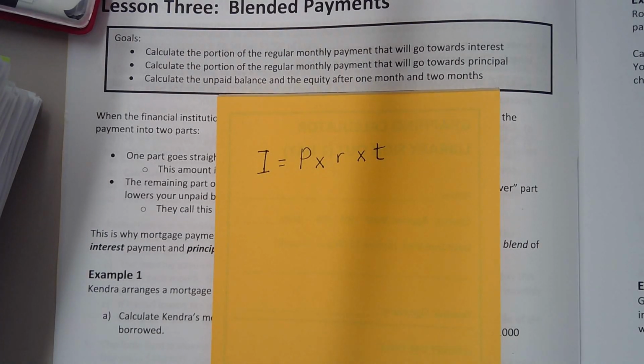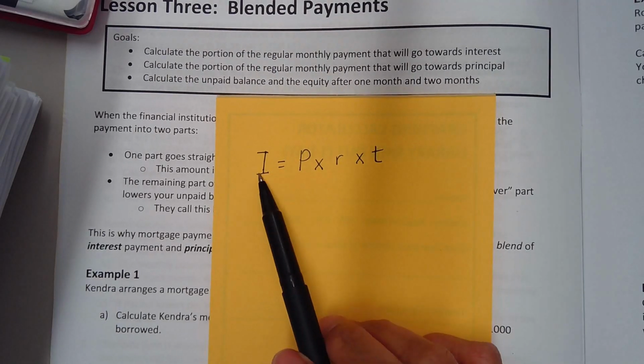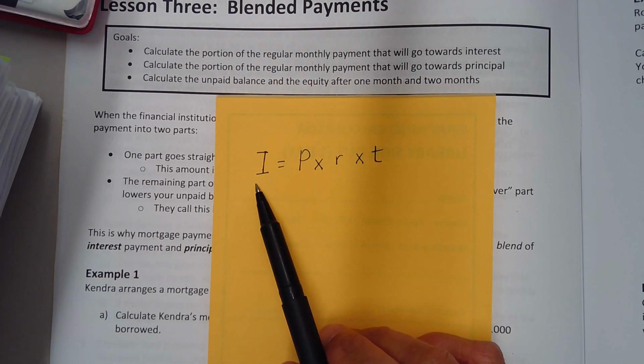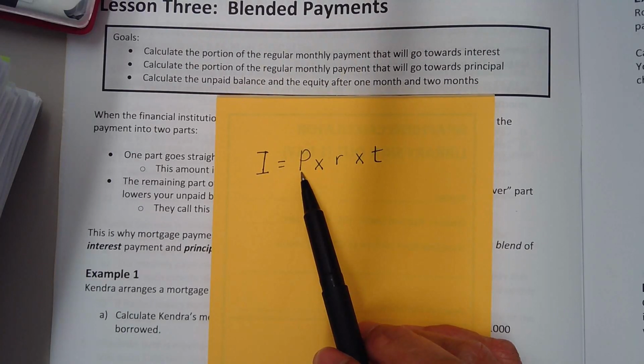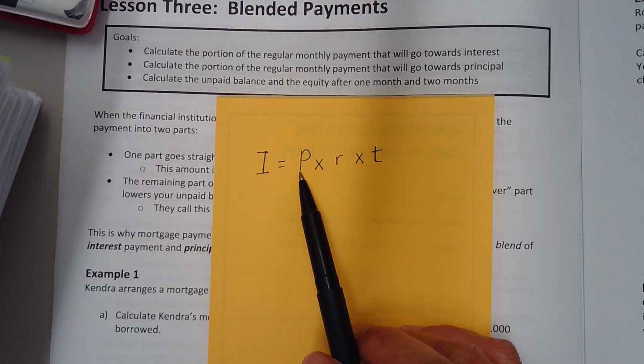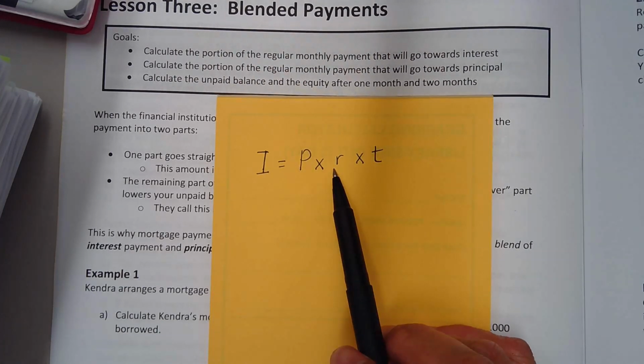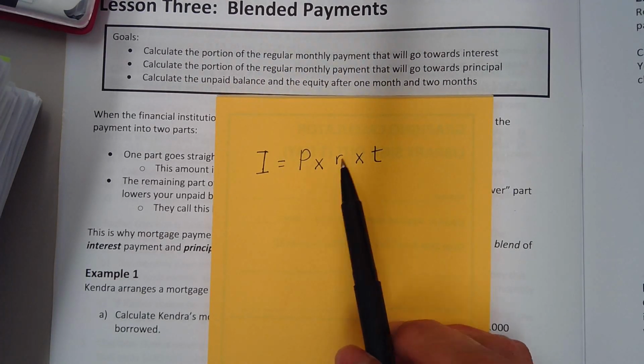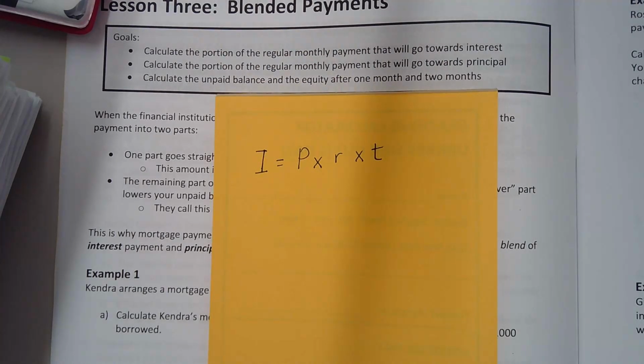This formula is the interest formula. I is our interest, P is our principal, the loan or unpaid balance, R is the rate of interest, and T is the time it takes. So we're familiar with that. That's going to be part of our calculation in a few minutes.